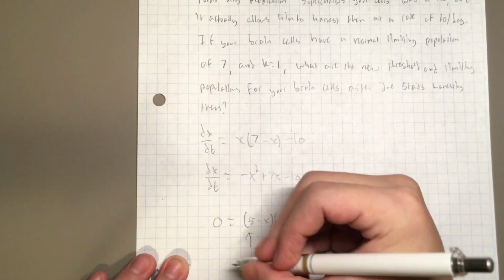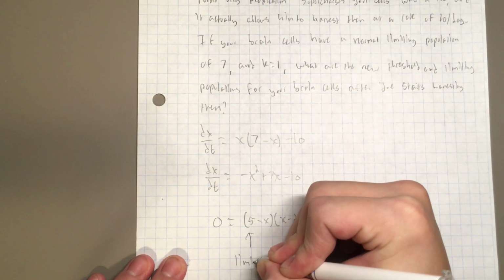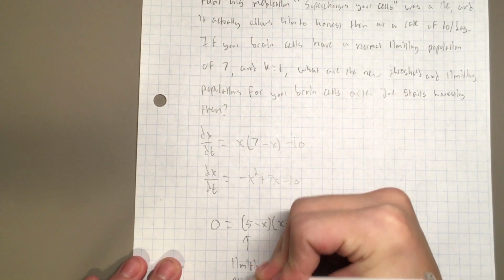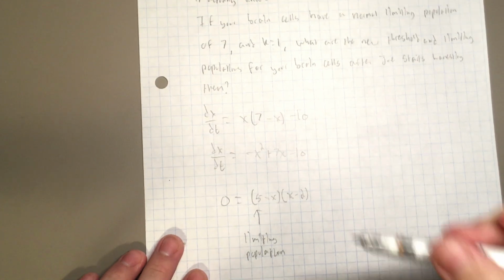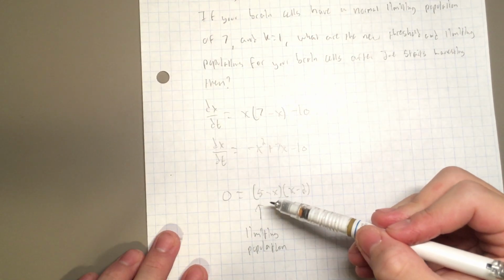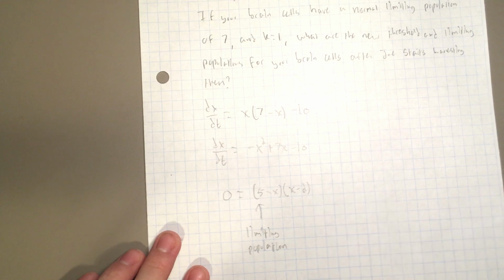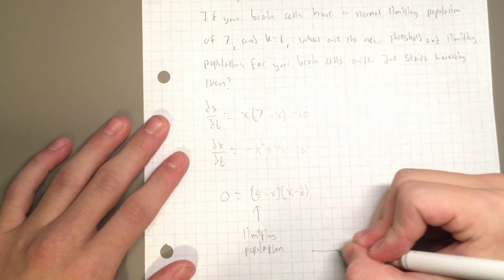And now that we have this equation, we can just look at it and say that 5 is the new limiting population. This is because this is the larger critical point. So that's going to be that line at the top.